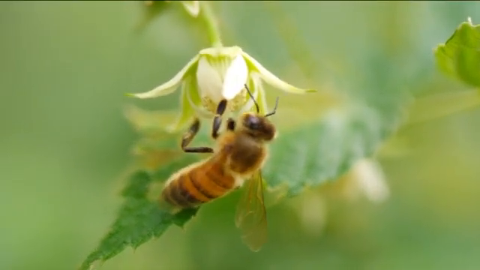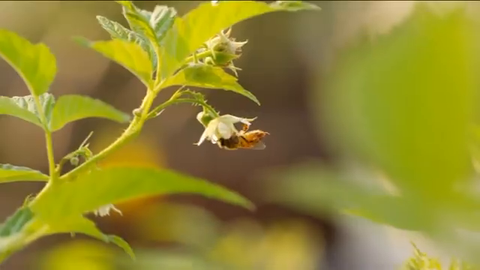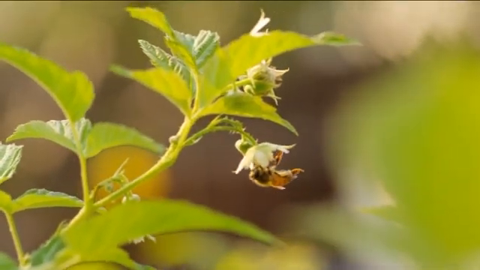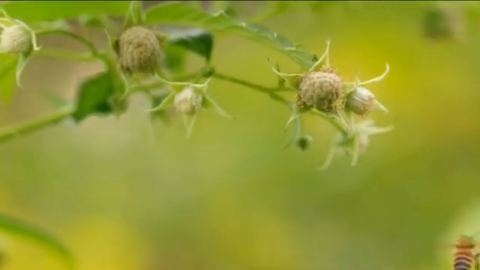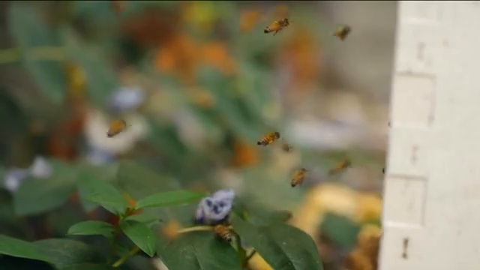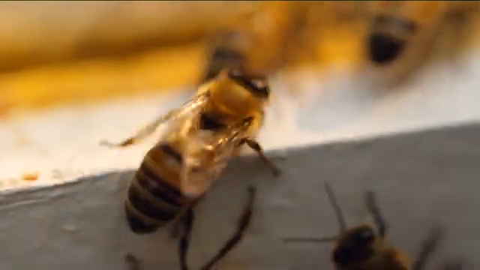An exception to this statement is the worker honey bee, whose hemolymph glucose may reach a concentration of almost 3 grams per 100 ml and is used as the energy source during flight.